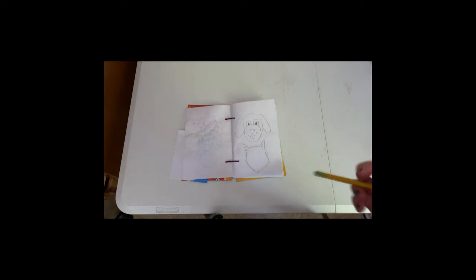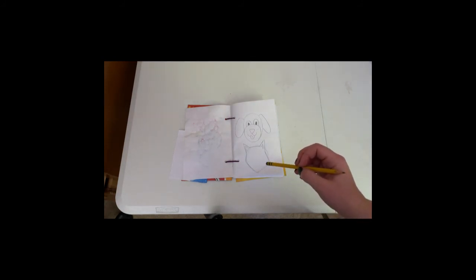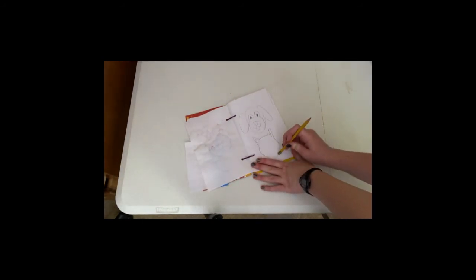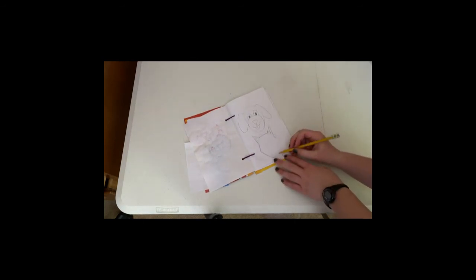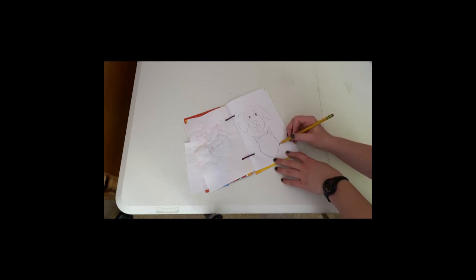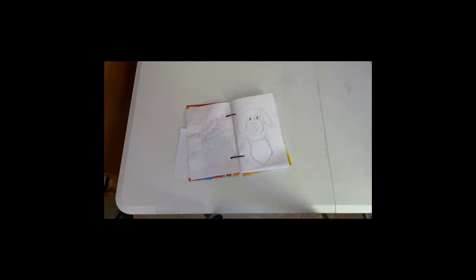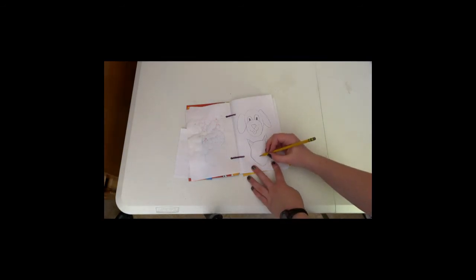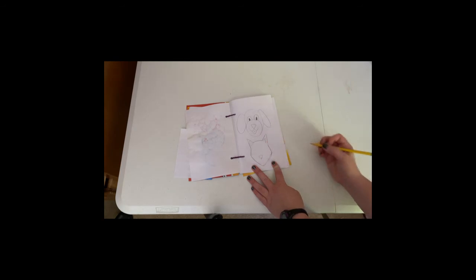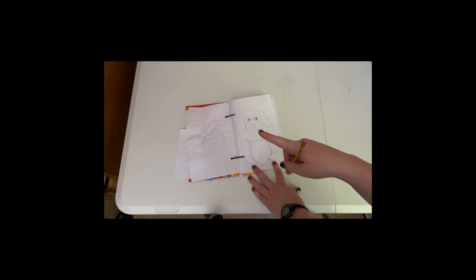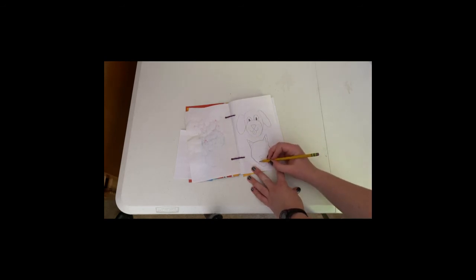So at this point, if you want to fix it up, because I'm just noticing here that this part of my diamond is a little bit lower than this part, I'm just going to erase this really quickly and kind of pull it up a little bit. There we go. Okay, now, just like a dog, the nose of a cat, le nez d'un chat, is also a triangle. So we're going to draw that right here. There we go. And the mouth is also like a dog, a very wide W.